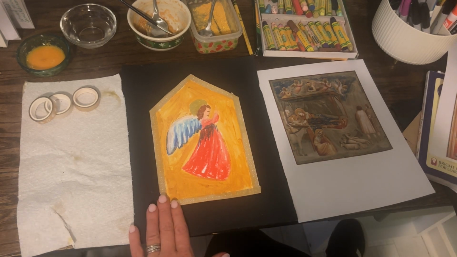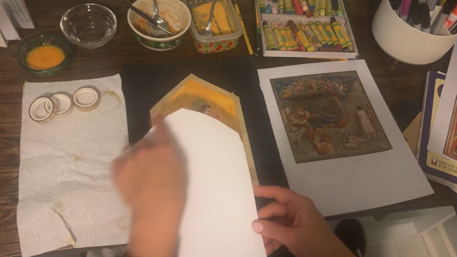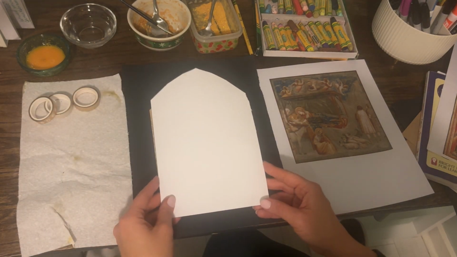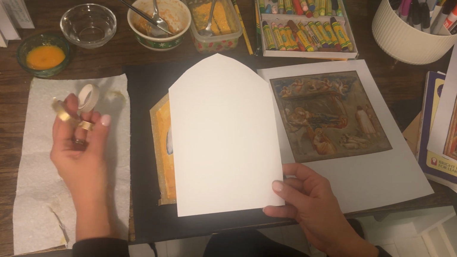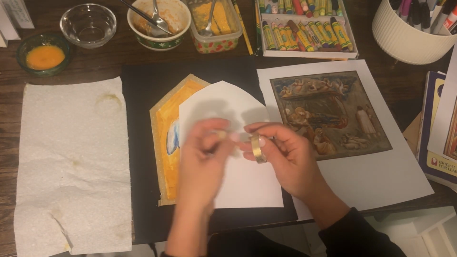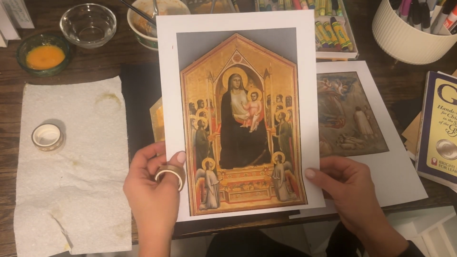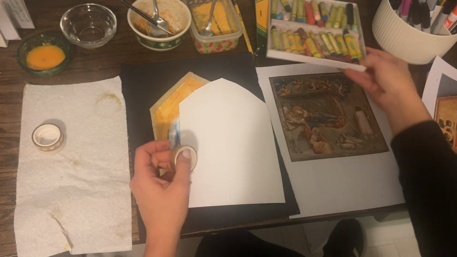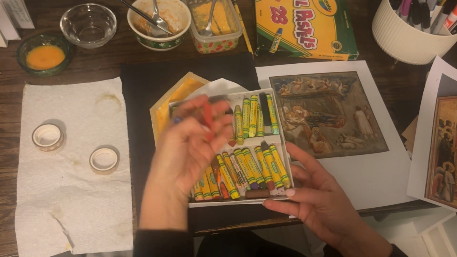Okay, so for this project, we're going to actually create one of these angels. Similar to what Giotto did, he would have been painting on a wood panel. So the supplies you're going to need for this is a piece of white paper that I've just cut in. I cut a point at the top, a kind of triangle top. I also have some gold washi tape because we want to make this look like a wood panel like Giotto would have prepared. So we're going to trim out our panel in fancy gold.